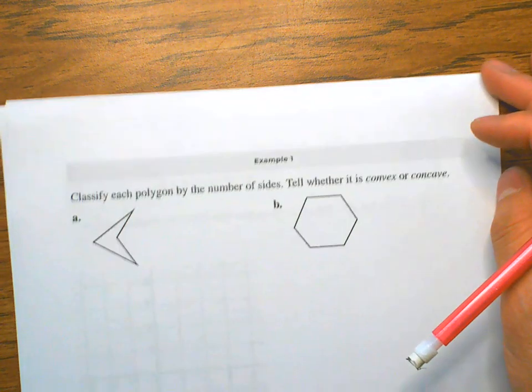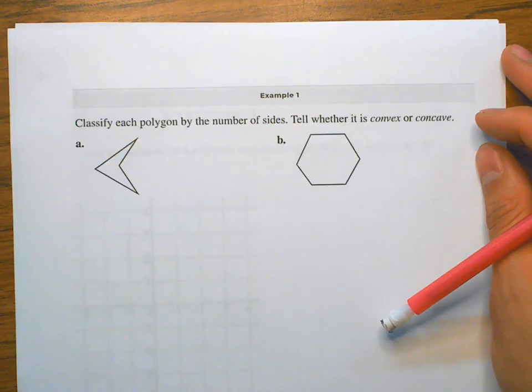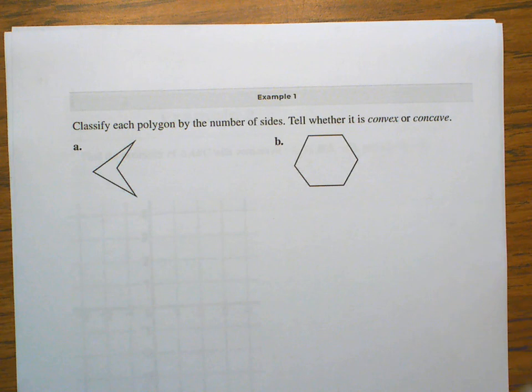All right, here is example number 1. It says, classify each polygon by the number of sides and tell whether it's convex or concave. Now, within the lesson, they do tell you what is a convex and a concave polygon. A convex polygon is where all the diagonals stay on the inside.